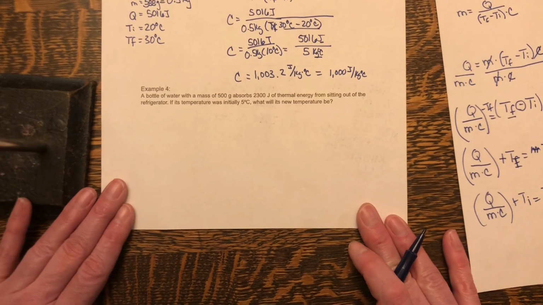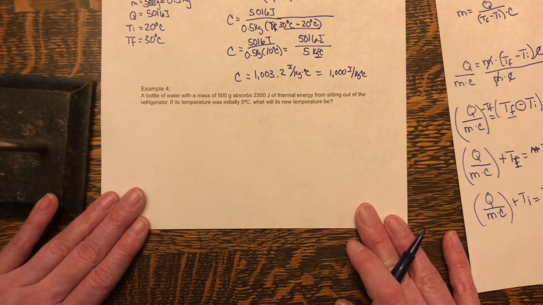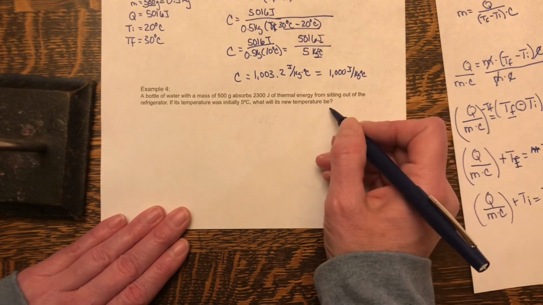Okay, and then finally we have example 4. A bottle of water with a mass of 500 grams absorbs 2,300 joules of thermal energy from sitting out of the refrigerator. If its temperature was initially 5 degrees Celsius, what would the new temperature be?